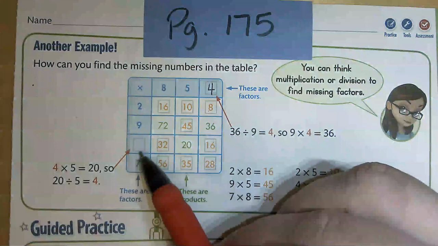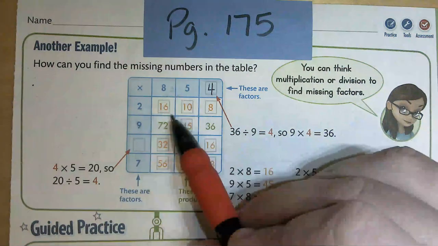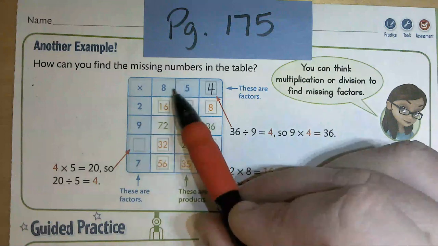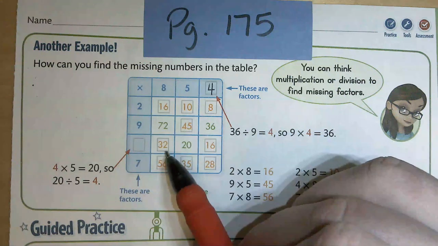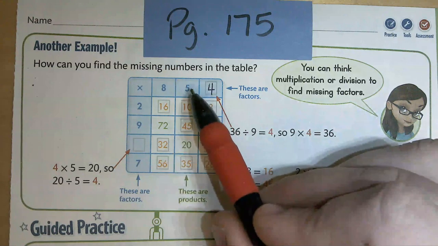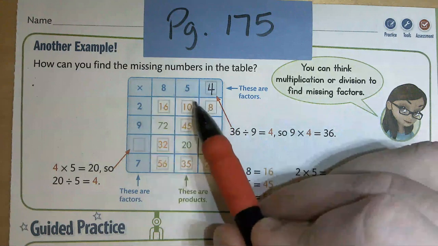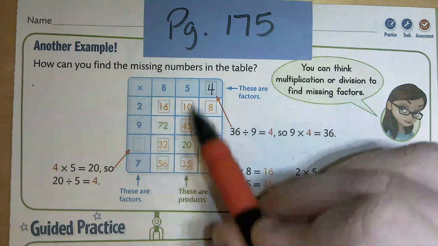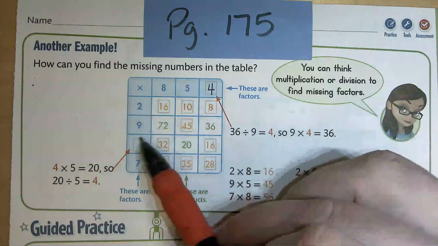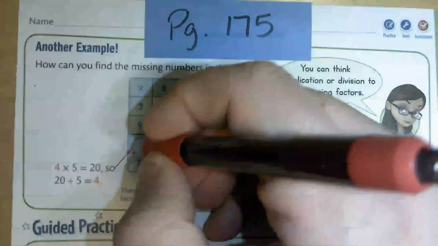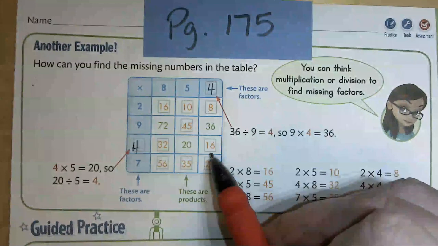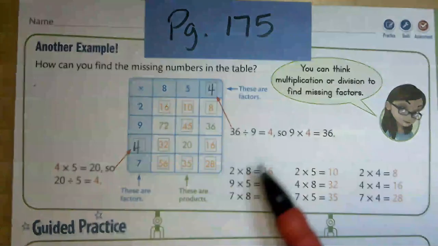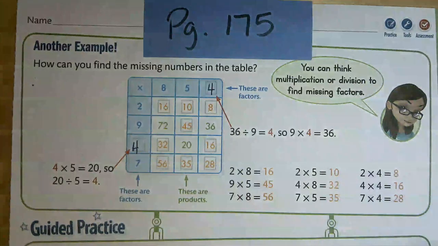Oh, I see another blank down here. All right. Well, 2 times 8 was 16. 9 times 8, 72. What times 8 gives me 32? Well, I'm not super great with my 8s, but I am really good with my 5s. So here we had 5 times 2 is 10. 5 times 9 is 45. 5 times what will give me 20? I know that one too. It's 4. And then I can double check and say, well, is 4 times 4 16? Yeah, it sure is. So we can do all of these different multiplication problems over here just by filling out this chart.